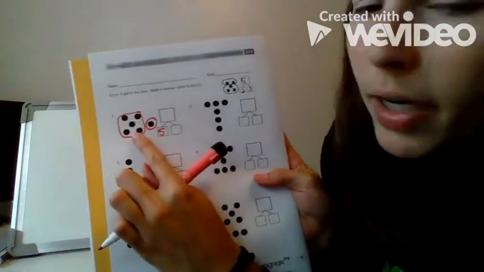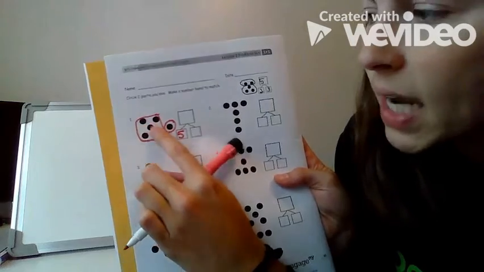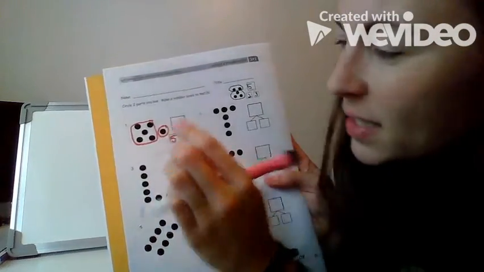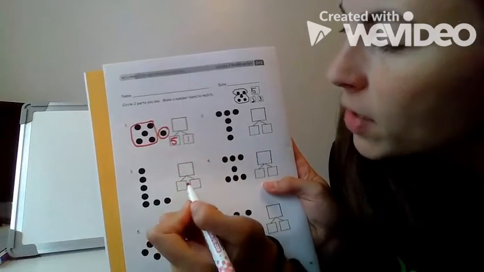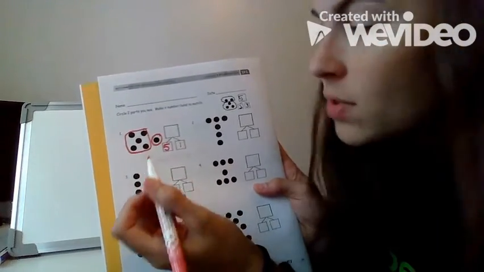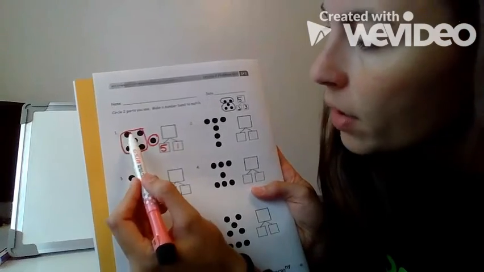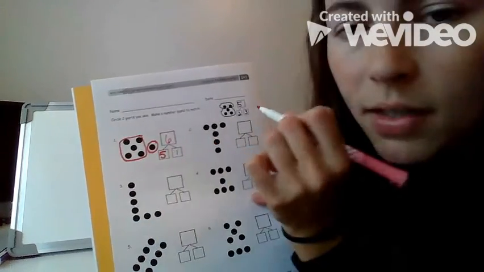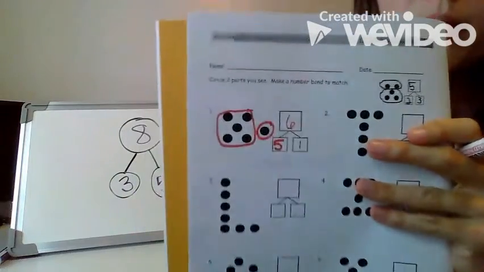So the first part I circled was 5 dots. So I wrote 5 as my first part. And then I just circled 1 by itself. So that's my other part. 5 and 1. Well, what does 5 and 1 make? You might know that in your mind, or you might have to use the picture to help you. Well, if I have 5, 6. 5 and 1 makes 6. Okay, so that's how I complete my number bond.